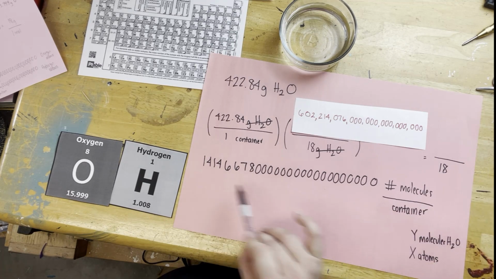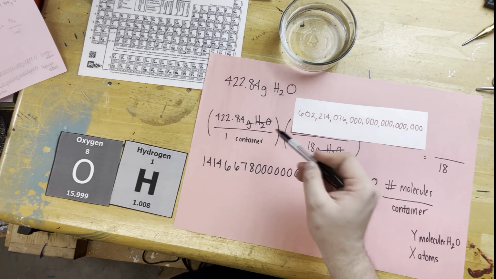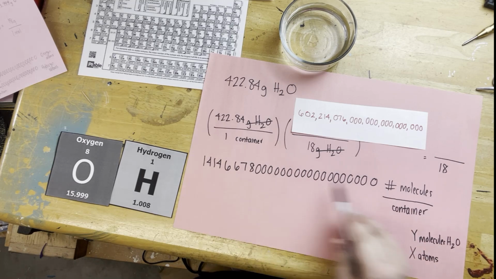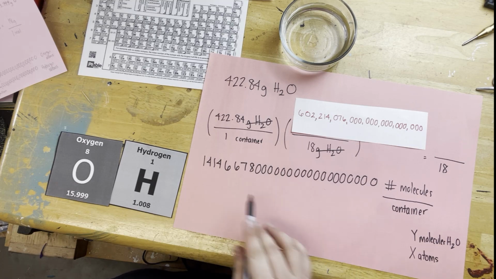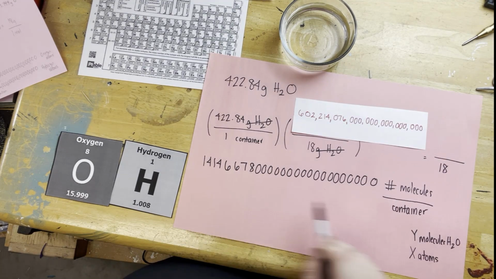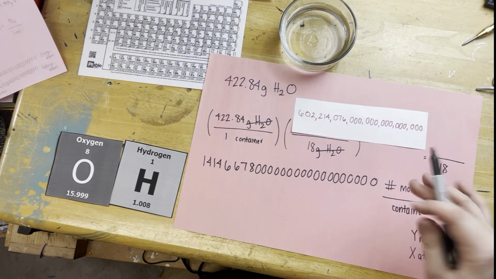So my total number answer is equal to some number of molecules divided by 1 container. That's how I know the units for my answer. I have this many molecules in that container. That's how many molecules of water are inside that container of water. This is how many molecules are inside that container of water right now, approximately.